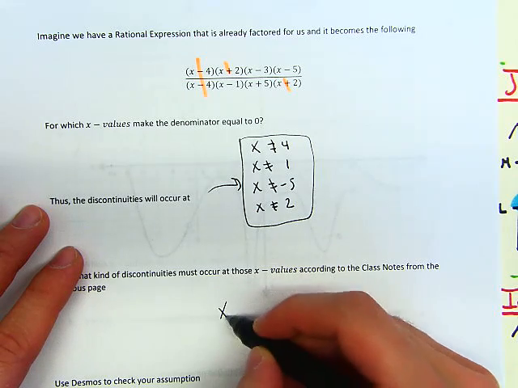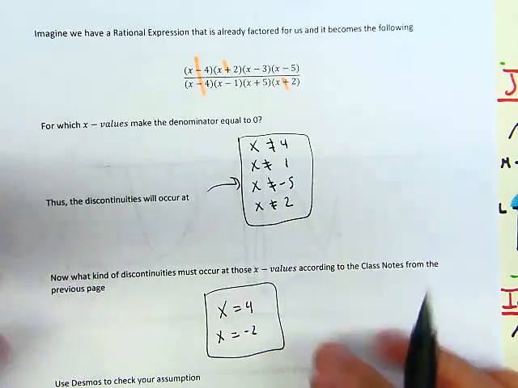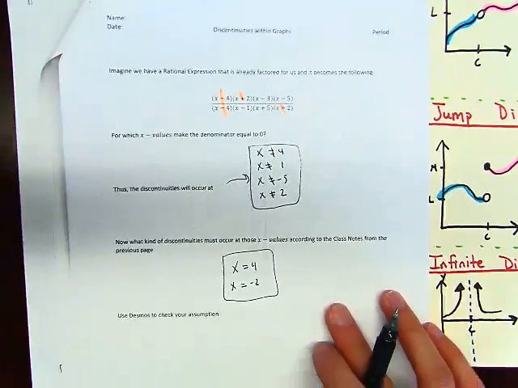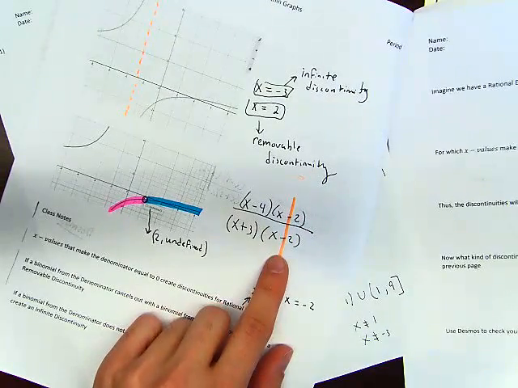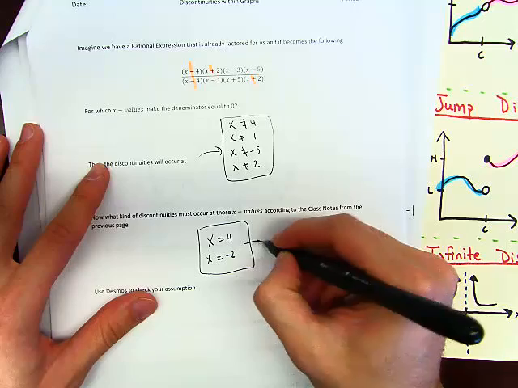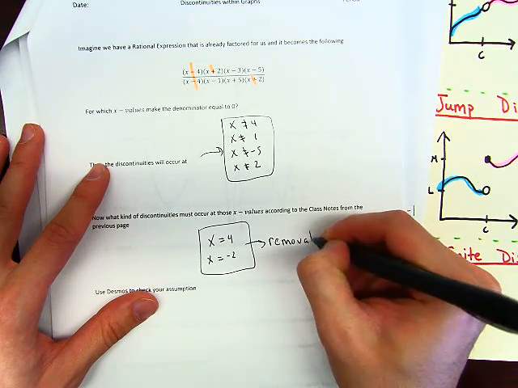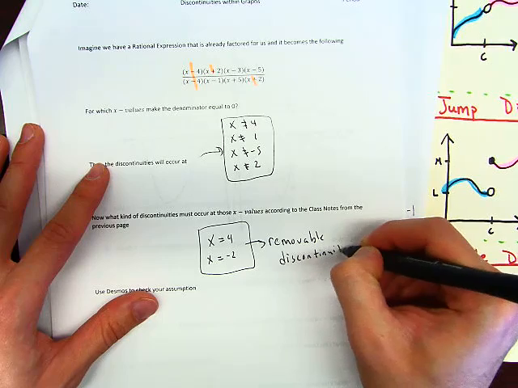So we know that at x equals 4 and at x equals minus 2, what do we know? That, remember, let's go back to the notes, that if they cancel from the denominator and numerator, it will have a removable discontinuity. So here, these must be the removable discontinuities. All right?